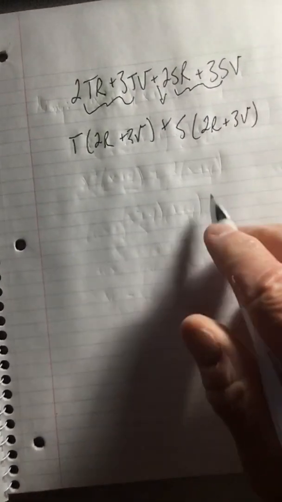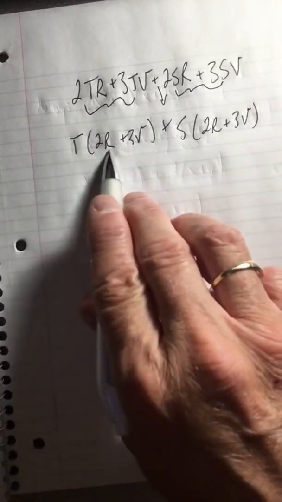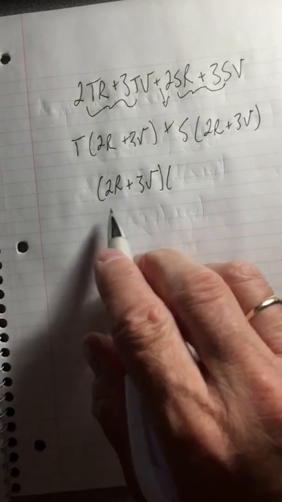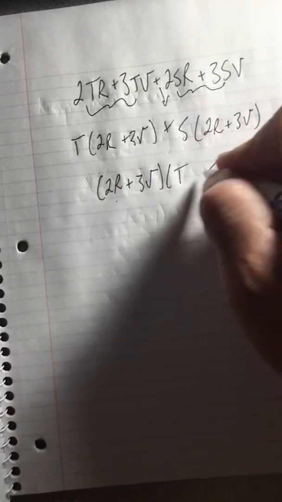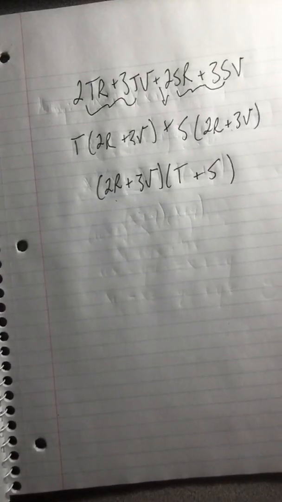So this factorization is working because I got the same common factor right here, this 2r plus 3v, 2r plus 3v. So I'll factor that out, 2r plus 3v, and I multiply it by the other factor, which this goes into that, t times, and this goes into that, s times. And so there is the factorization of the polynomial I started with.